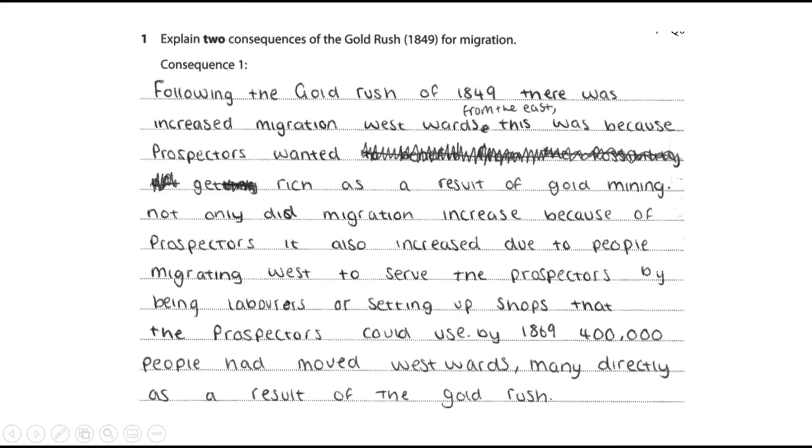This paragraph here focuses on one particular consequence. Following the gold rush of 1849, there was increased migration westwards from the east. This was because prospectors wanted to get rich as a result of gold mining. Not only did migration increase because of prospectors, it also increased due to people migrating west to serve the prospectors by being labourers or setting up shops that the prospectors could use. By 1869, 400,000 people had moved westwards, many directly as a result of the gold rush. So what we have here is a clear explanation of consequence. One consequence of the gold rush was the sheer number of people that moved west to migrate.